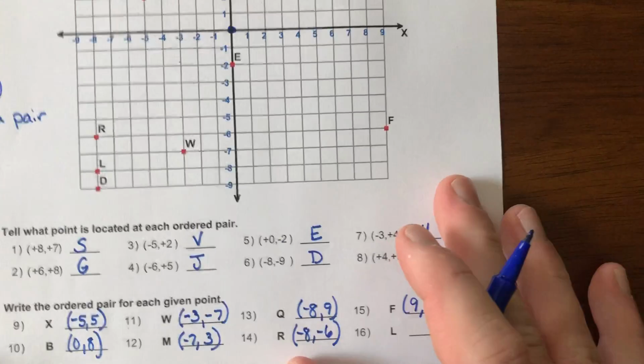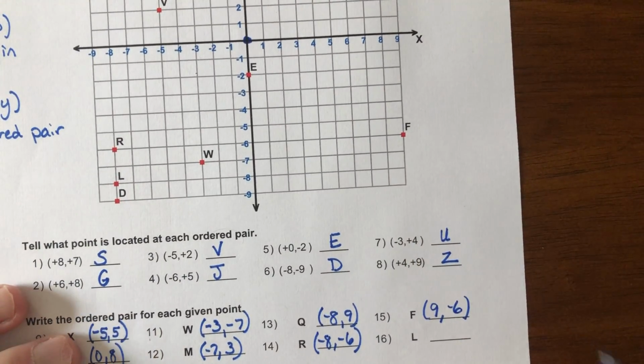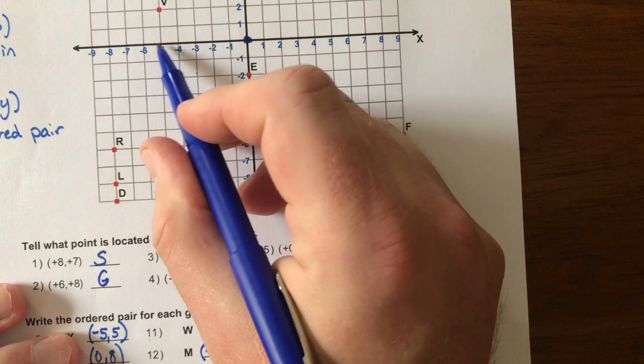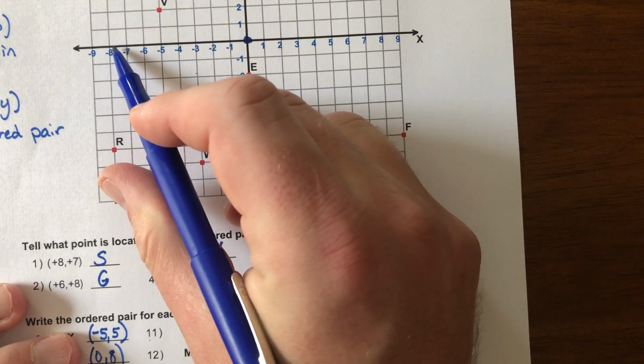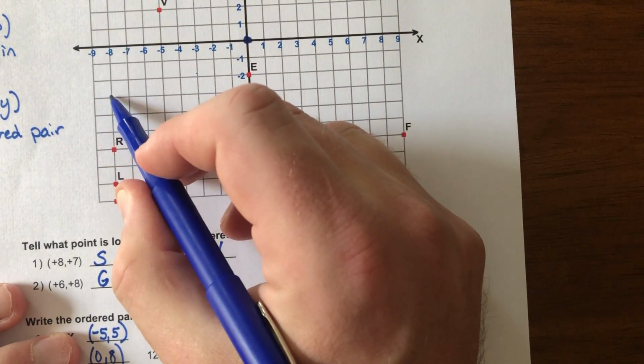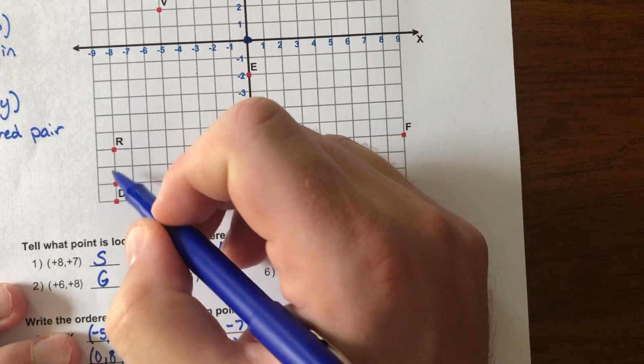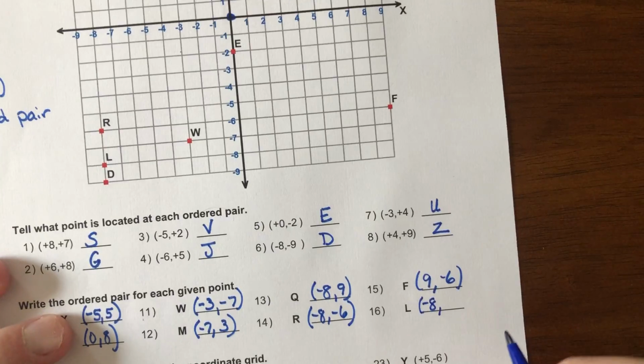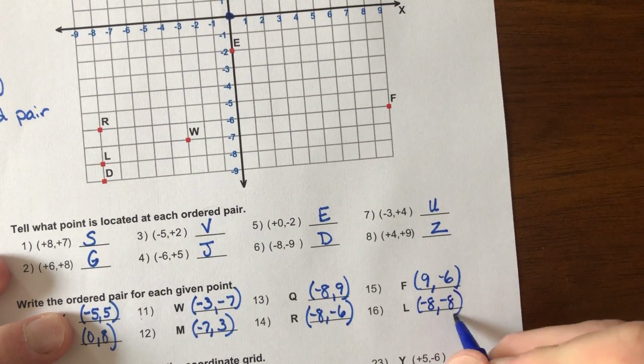And then L is over here, so I have to go over 1, 2, 3, 4, 5, 6, 7, 8, and then down 1, 2, 3, 4, 5, 6, 7, 8. So I got to go left 8 and then down 8. So those are both negative.